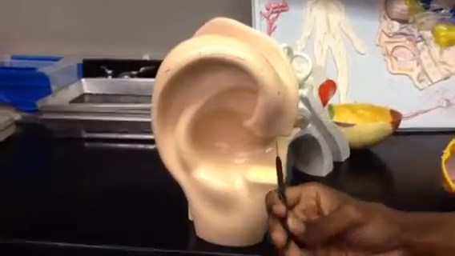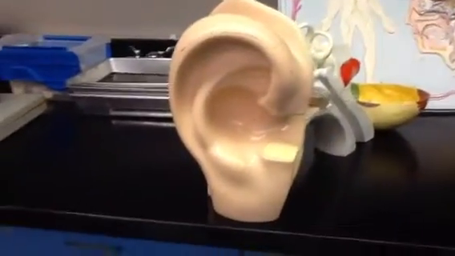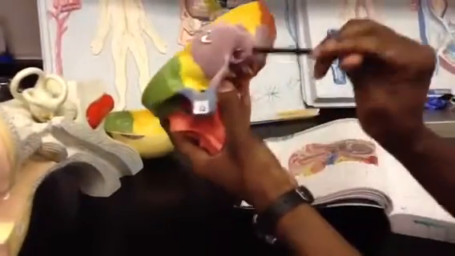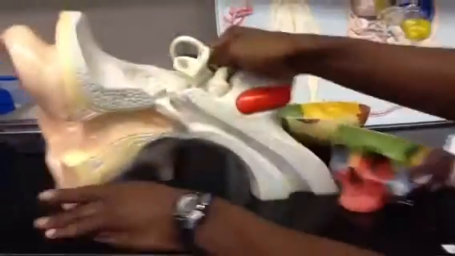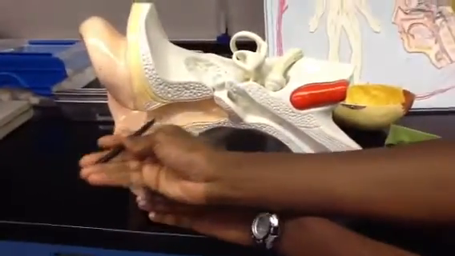So now we're going to go into the ear. A few minutes ago, we learned about the external acoustic meatus. It's right here on the skull, and it's called the same thing because this is where it is. So this right here is the external acoustic meatus.